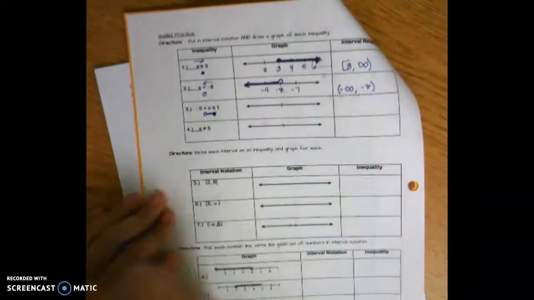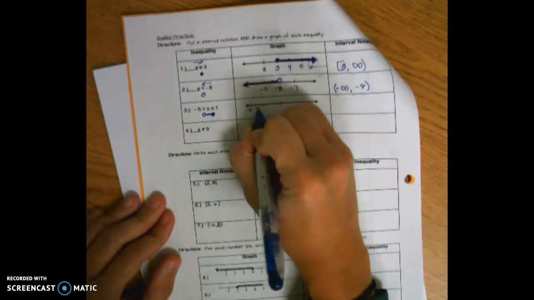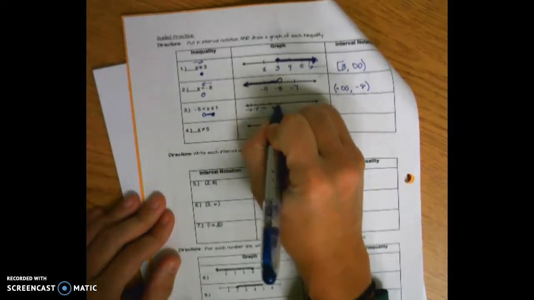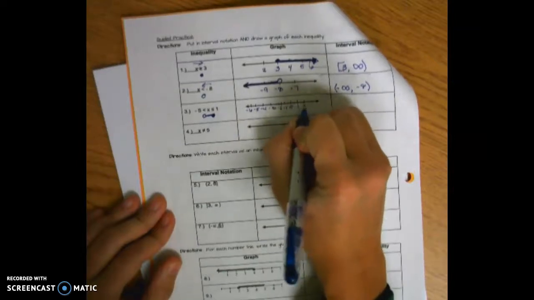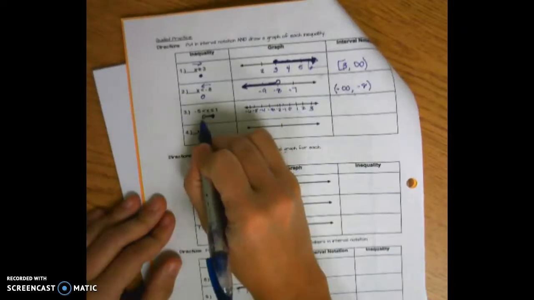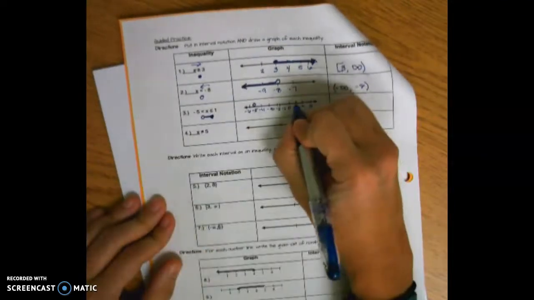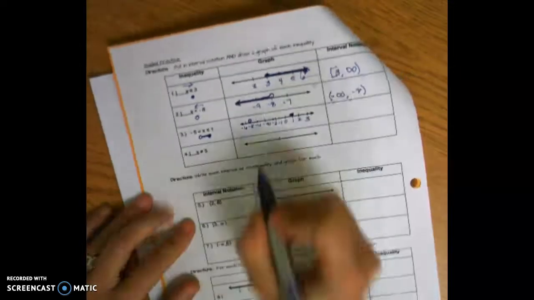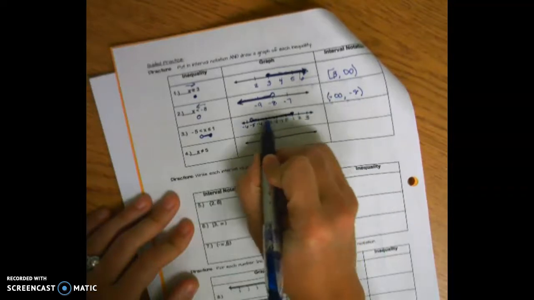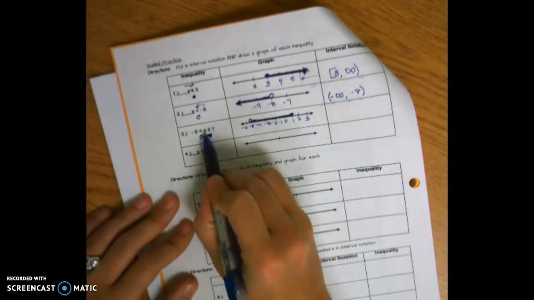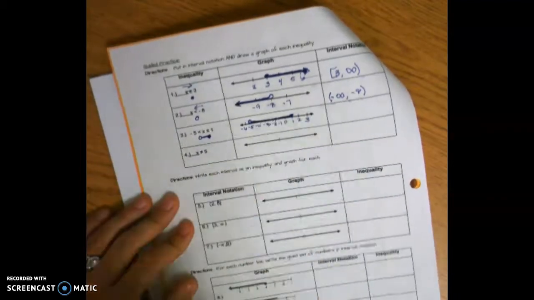Okay, so I'm going to start 1 less than negative 5 all the way over here at negative 6, negative 5, negative 4, negative 3, negative 2, negative 1, 0, 1, 2, 3. Alright, so an open circle at the negative 5, a closed circle at the negative 1, and I'm going to shade everything in between. That means x can be anything as long as it's bigger than negative 5 and less than or equal to negative 1, so anything in between.